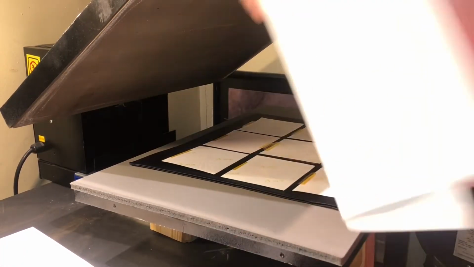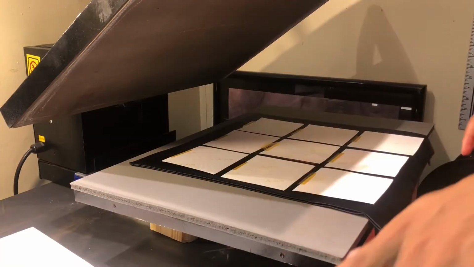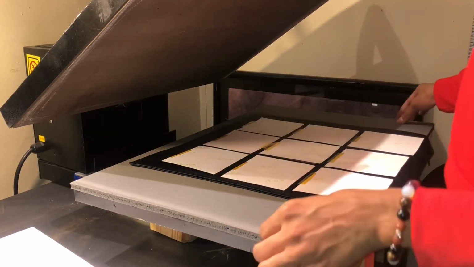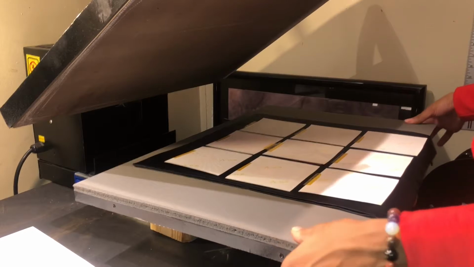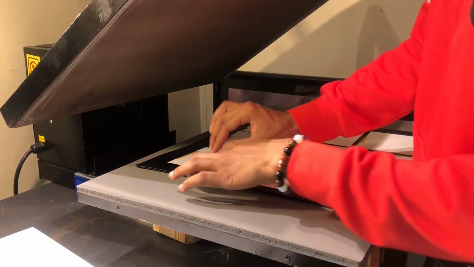You want to leave this for 60 seconds at 400 degrees, and you'll be left with something like this. Okay, it's back as far as it's going to go.